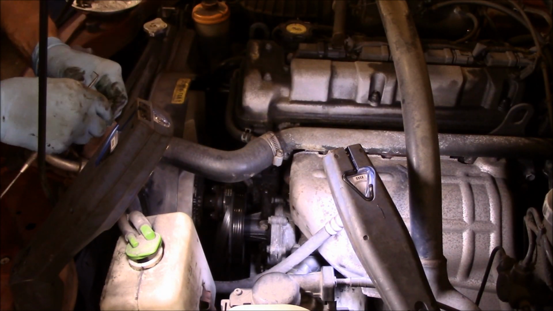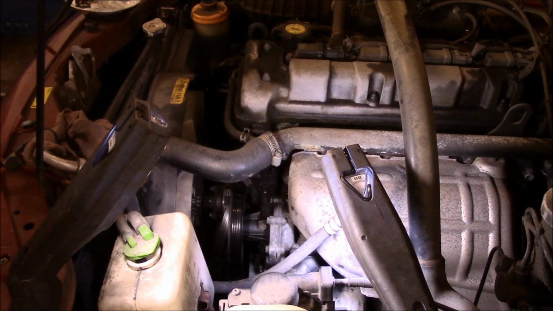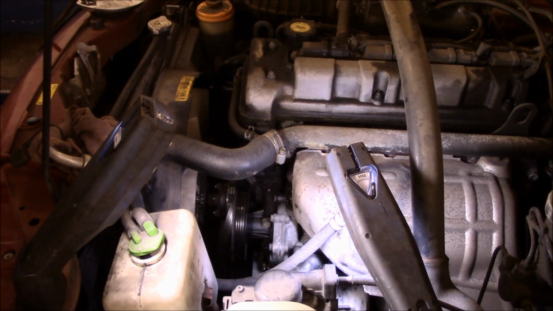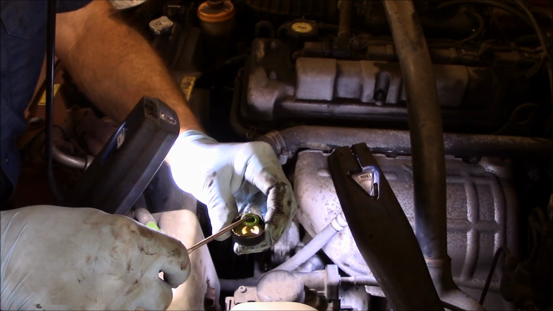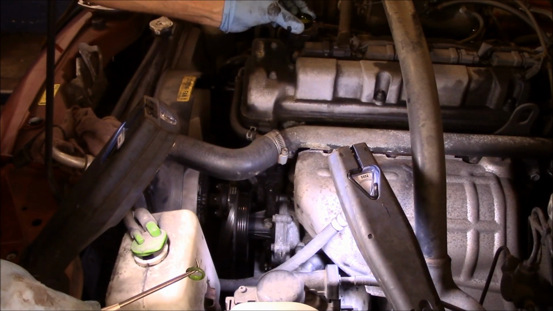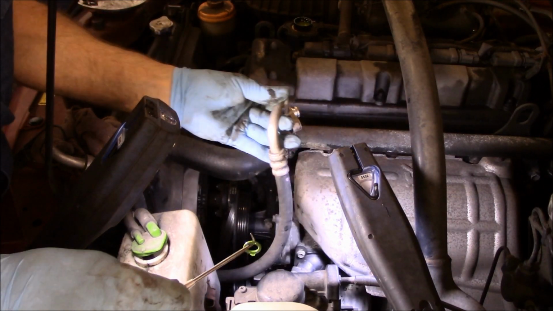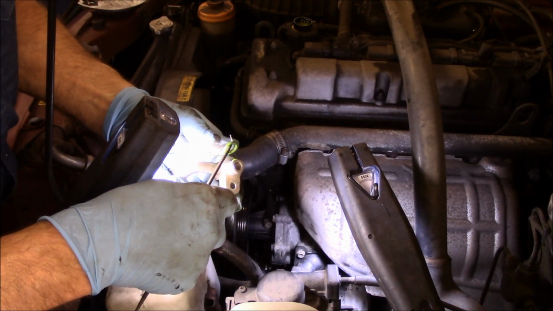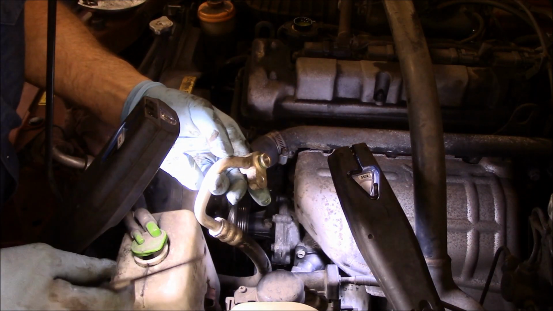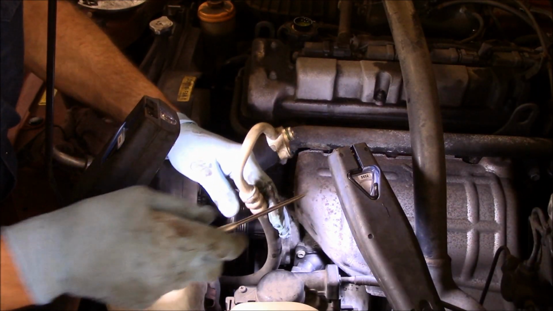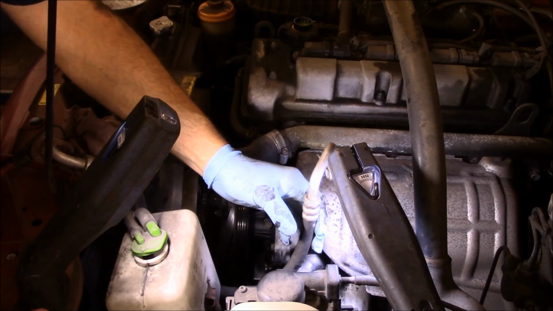So let me match this up and we'll put the new one back on there. Okay, so now we have a new O-ring. I have it soaking in oil before you put it back on there. And now we'll put this back in down the bottom, and then we're going to change the O-ring on the other hose.